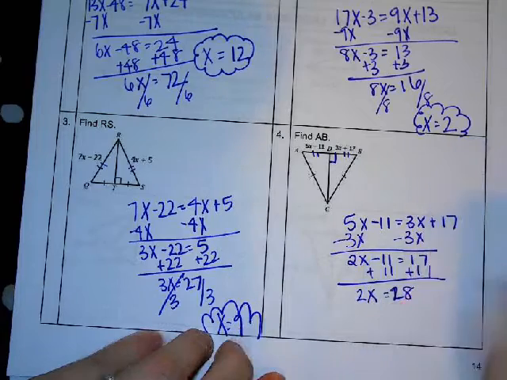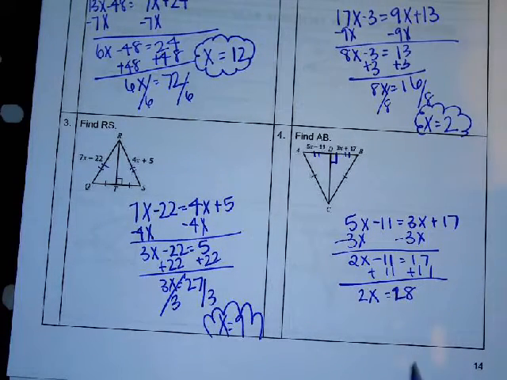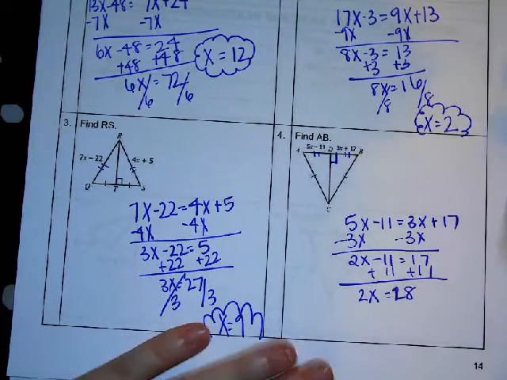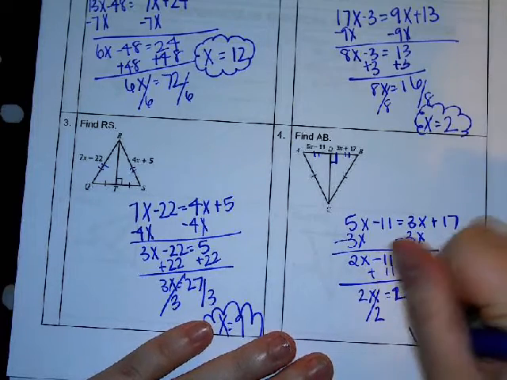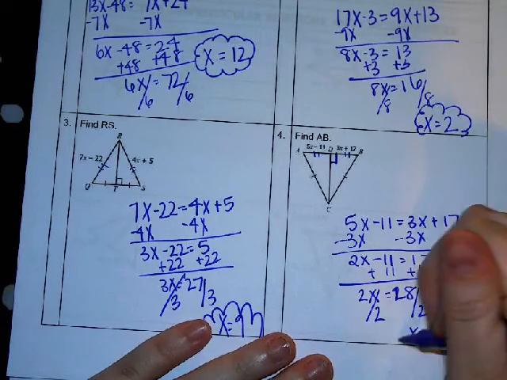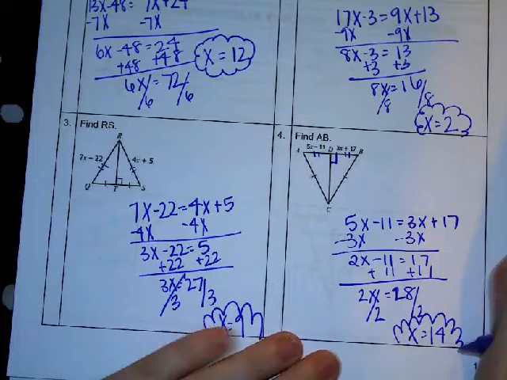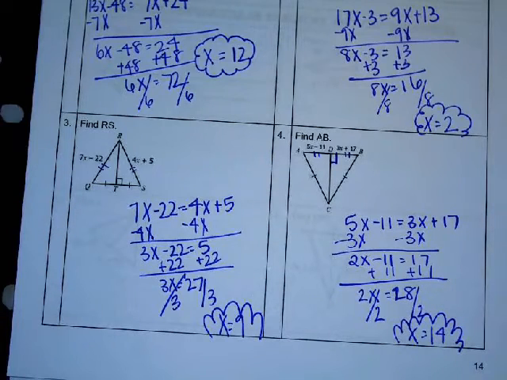That gives me 2x equals 28. Now my last step is to divide by my coefficient. Here is my final answer. X is equal to 14. Questions, please ask your teacher.